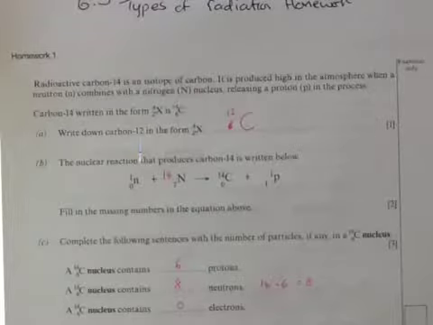Write down carbon-12 in the form AZX. So as you can see, if carbon-14 is written down in the form AZX, where 14 is the mass number, A, 6 is Z, which is the atomic number, the number of protons, and then X is replaced by the symbol of the element. To write carbon-12, meaning that it's got a mass number of 12, it is simply C12, and it's got the same number of protons. An isotope will always have the same atomic number, so it's always going to be 6. Just the top number changes.